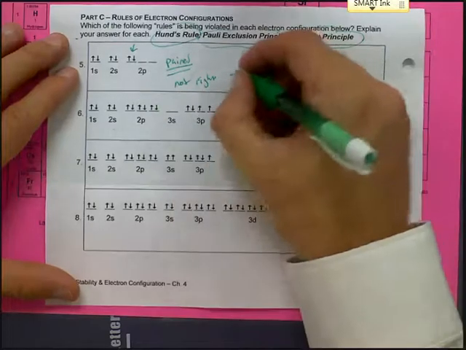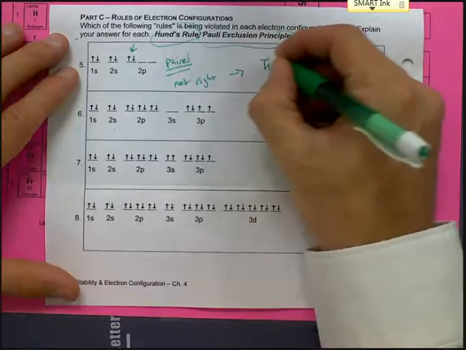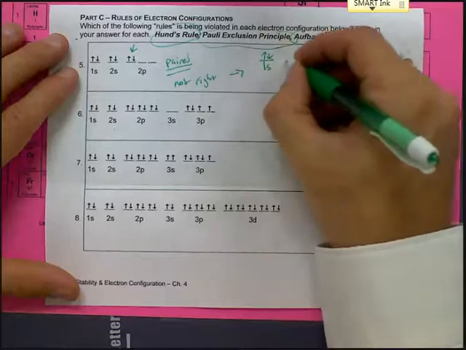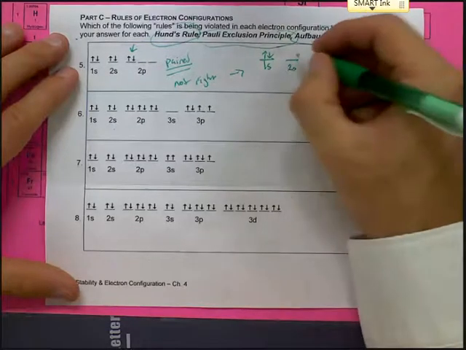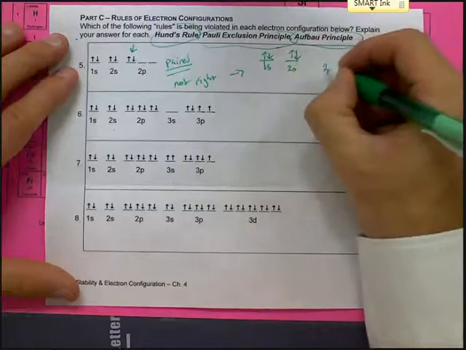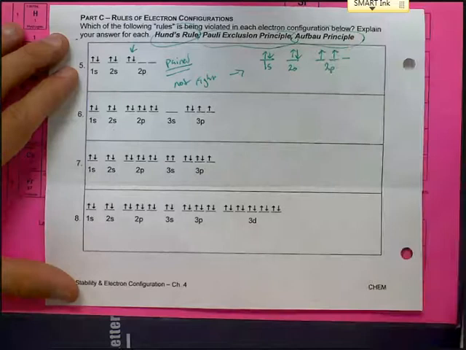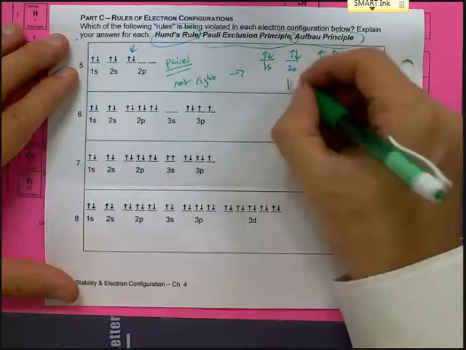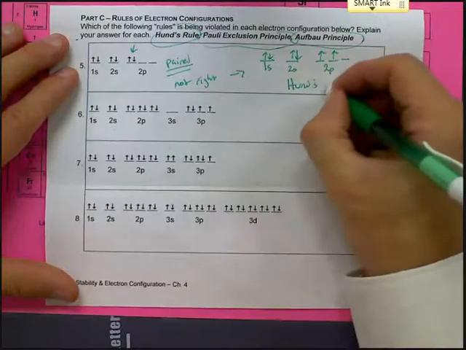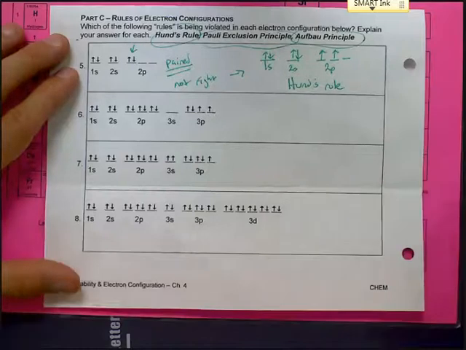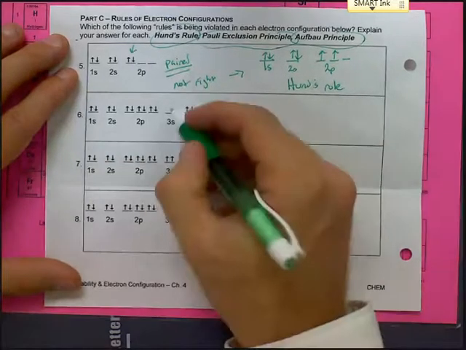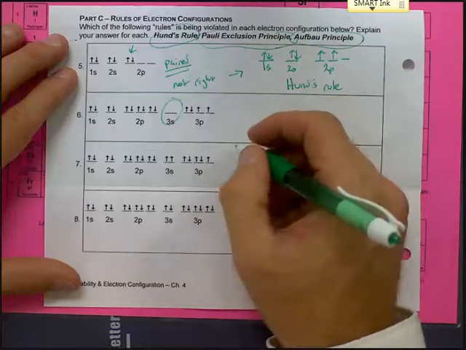What would be correct would be something that looks like this. 1s, 2s, and then having our 2p, having those 2 electrons with their own orbitals. That is Hund's rule.